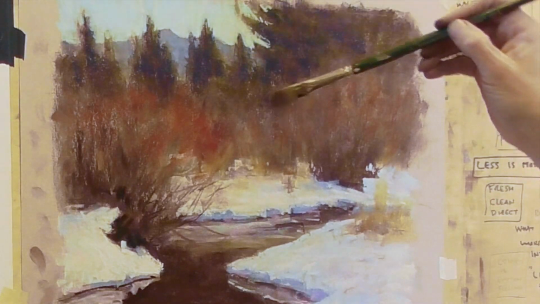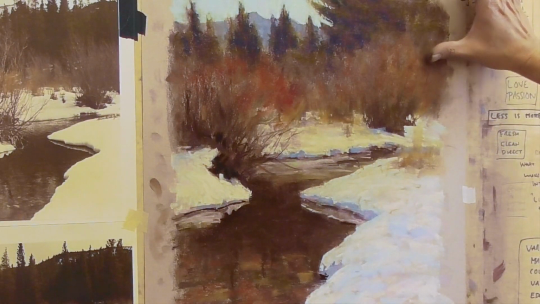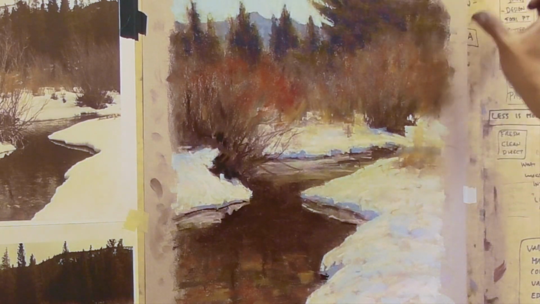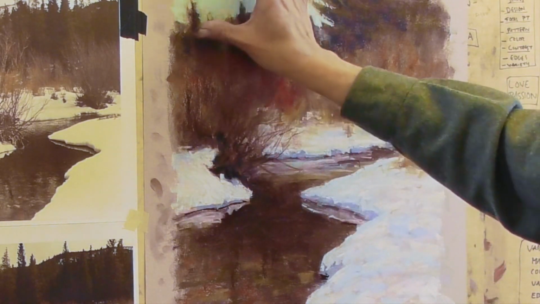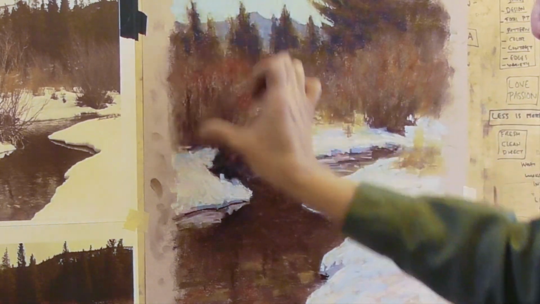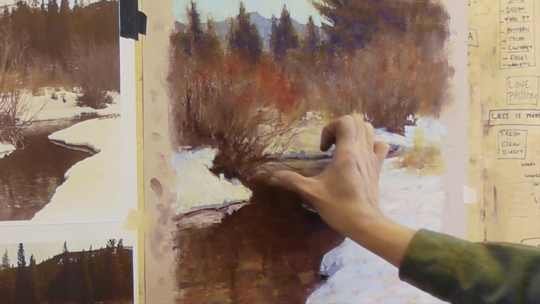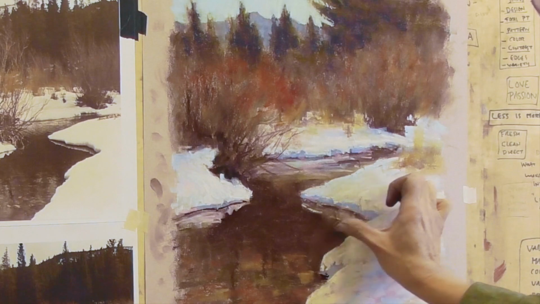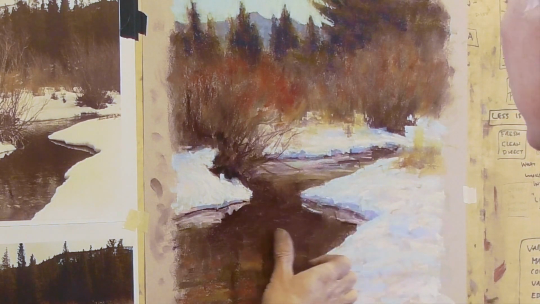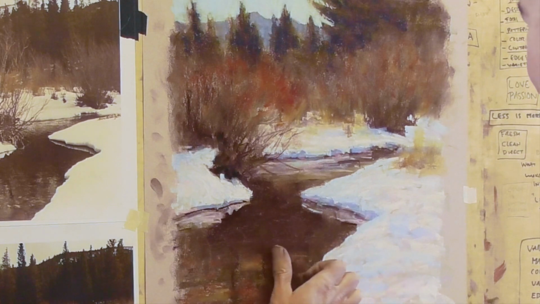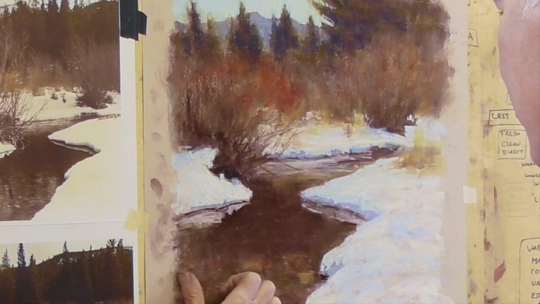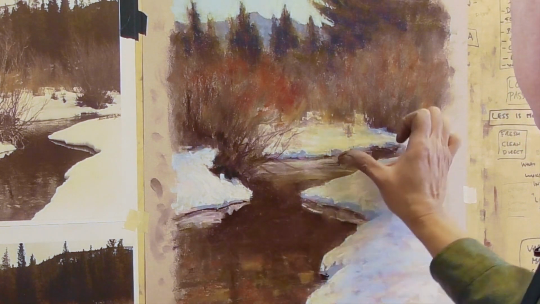We could do that with another device, using our thumb to feather edges. Feathering is a great tool to soften things down. Just be careful, you don't want to take that thumb and go into the snow, but it's a great device to just soften stuff down.